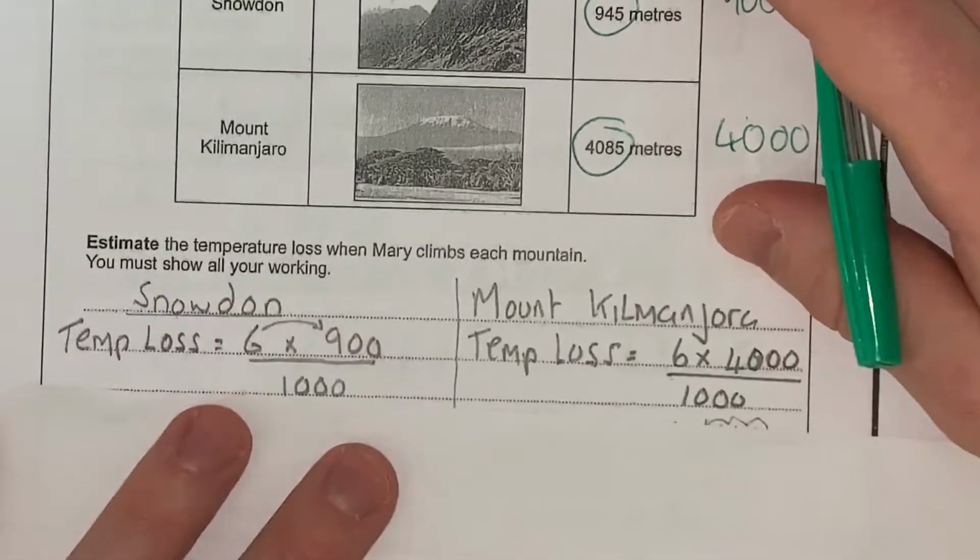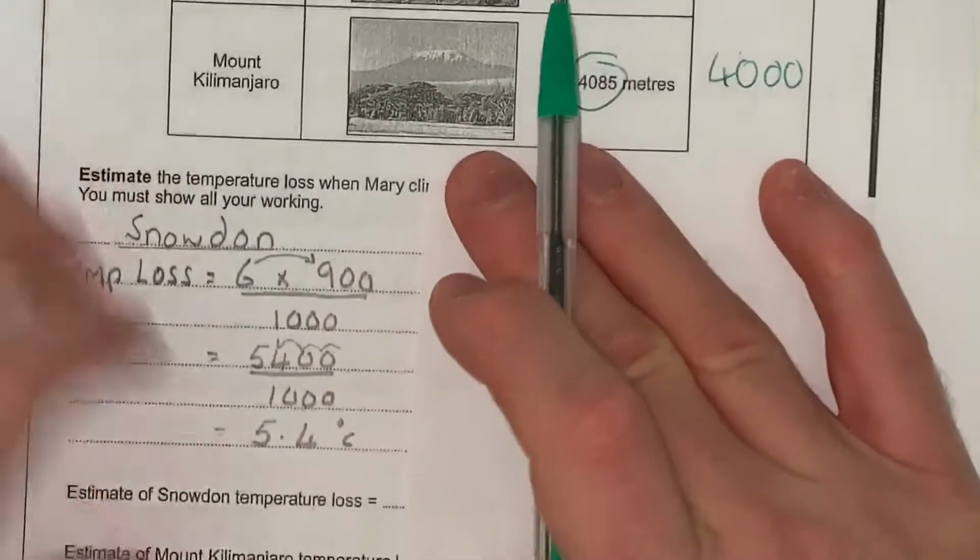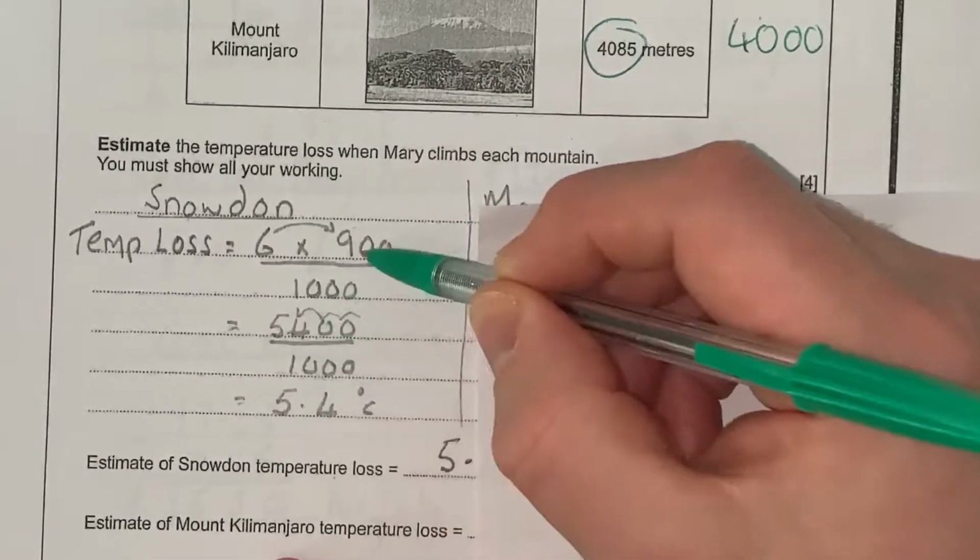Okay, so let's have a look for Snowdon first then. 6 times 900, again, 6 times 9 is 54, put the 2 zeros in.